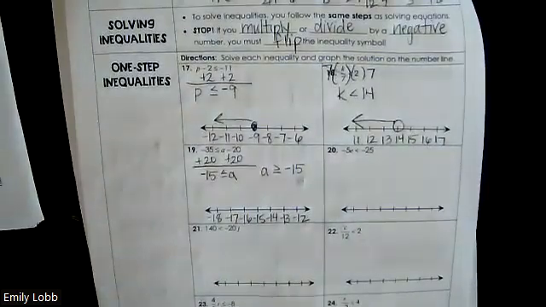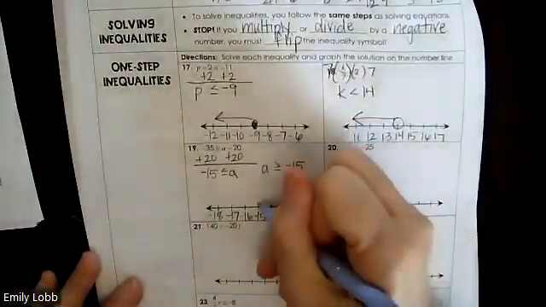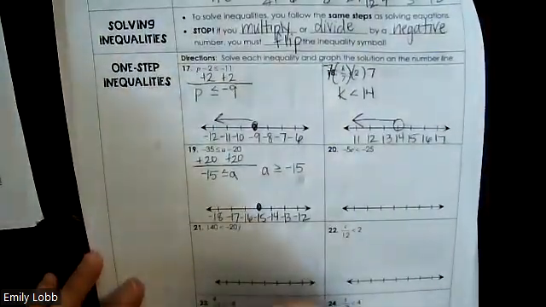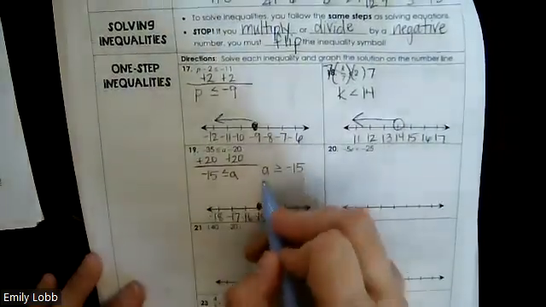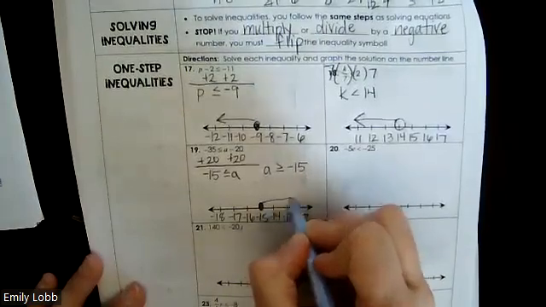Open or closed at negative 15? Closed. Well done. To the right or to the left? Careful. Look at the A. We want the variable term first, so it's pointing which direction? Yes.